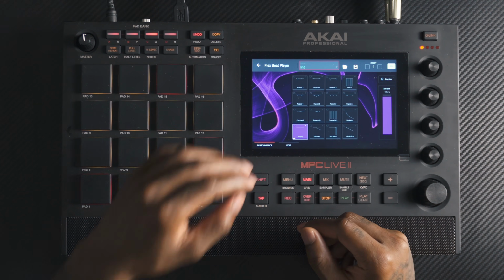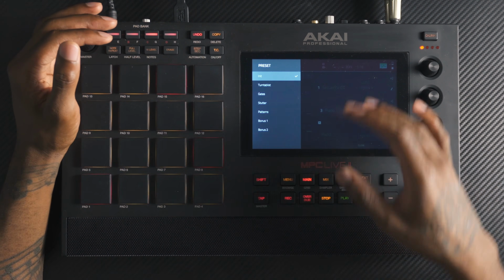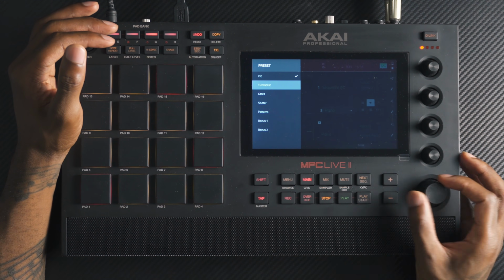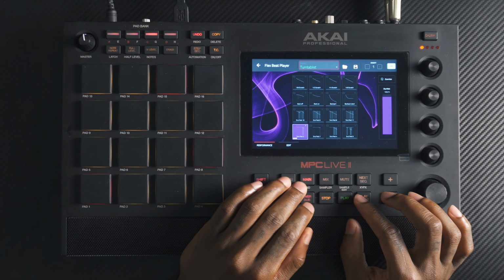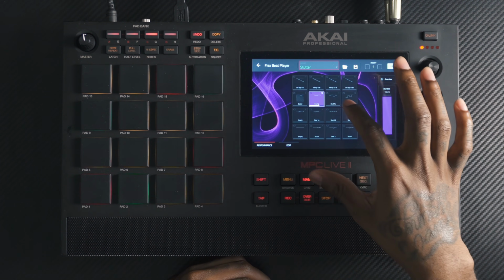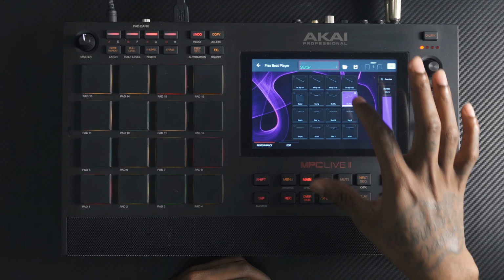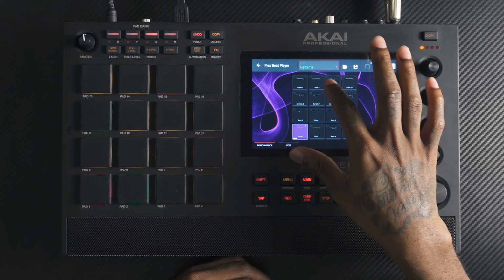Now it may look intimidating if you're new, but it's quite straightforward. And if you click at the top, just like on the rest of the plugins, you have your different presets that you can go through, which is like turntable list. So let's just actually solo our piano. You got stutter effects. Different patterns.